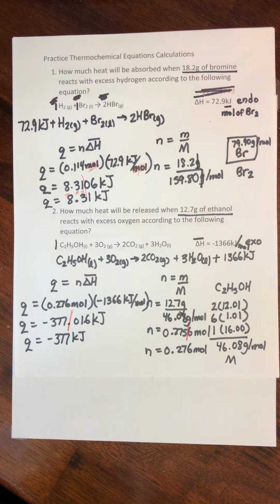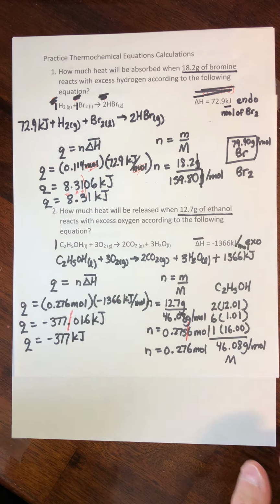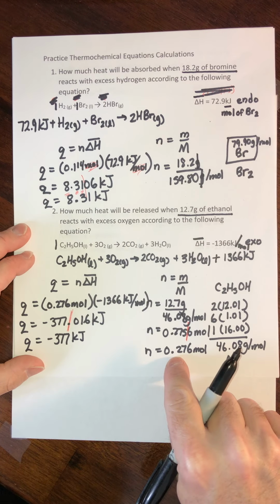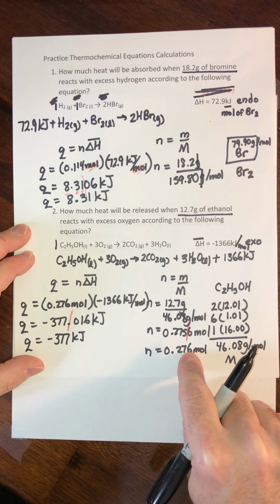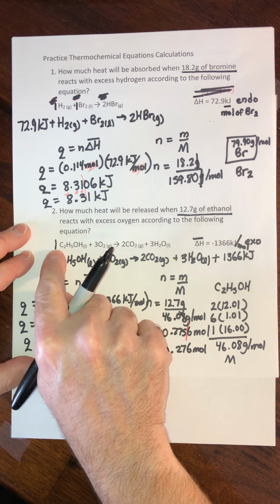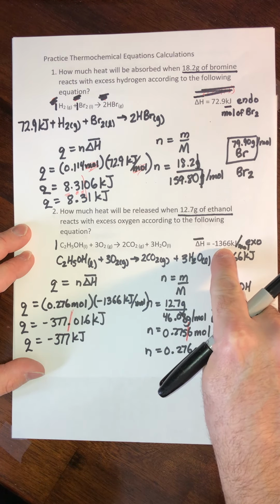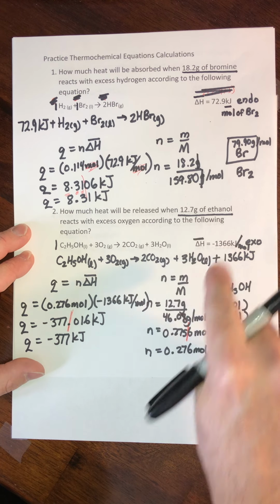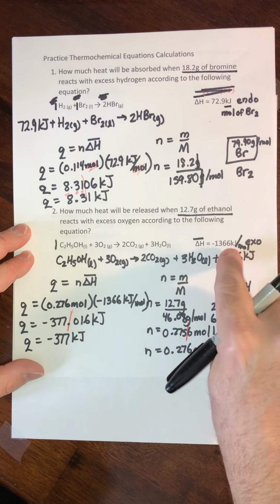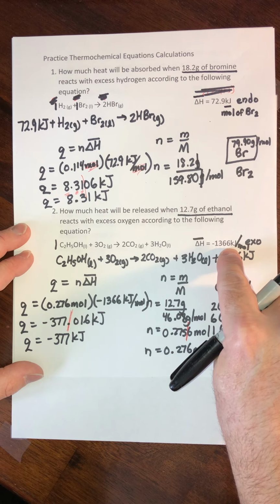Now again, let's see if that makes sense. I am reacting 0.276 moles, basically a quarter of a mole. If you react 1 mole, you should get 1366. But if you're reacting a quarter mole, you should only get a quarter of that, right?